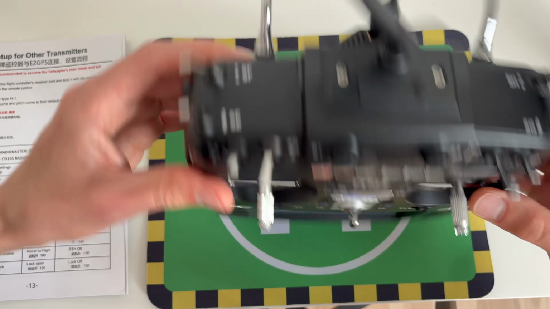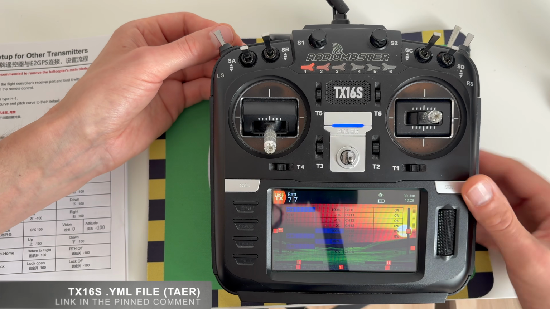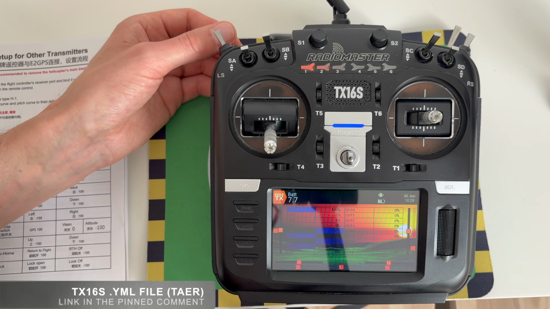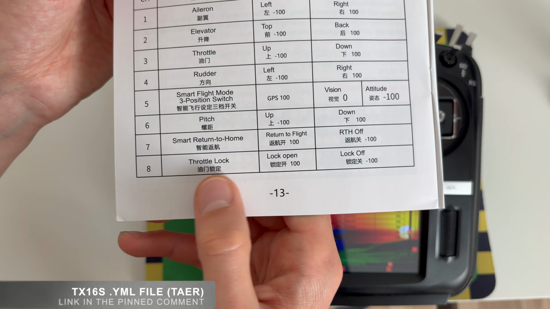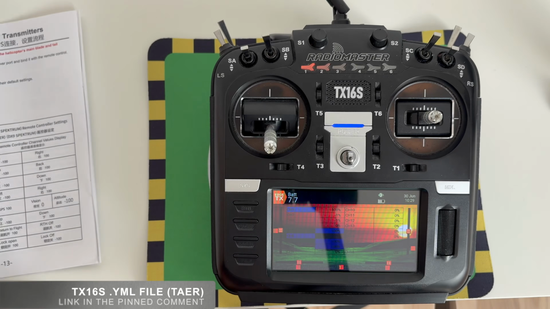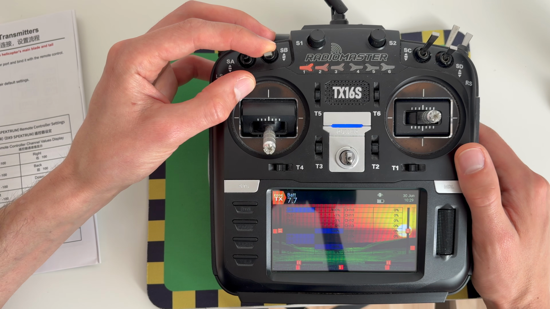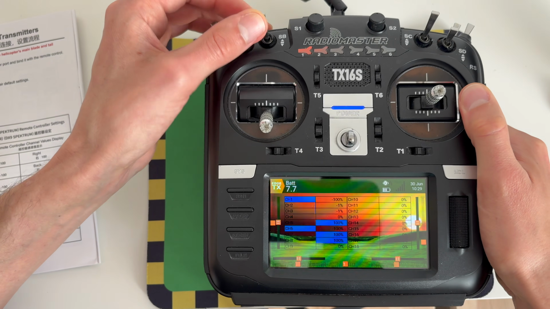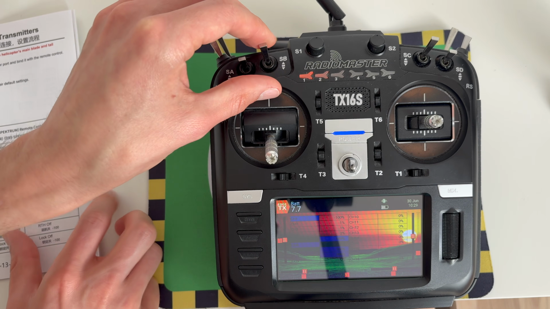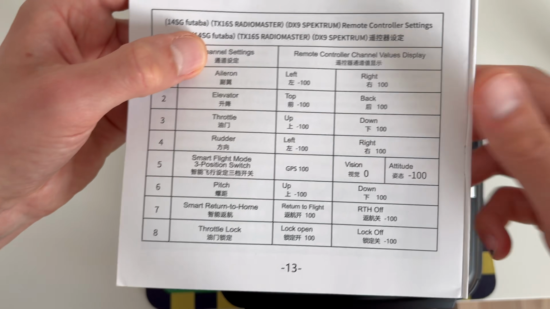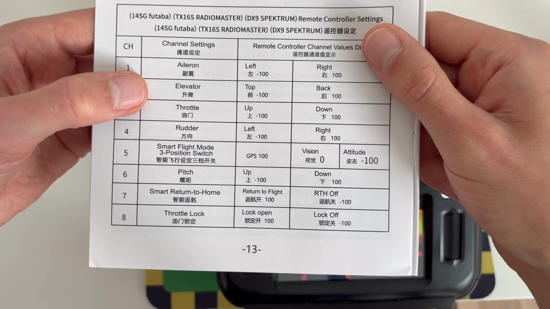Next, the SF switch controls channel 8, throttle cut, as you can see. Channel 8 in the manual is throttle lock. Okay. Next, we have here the SB switch. Return to home. SB switch controls channel 7. As you can see in the manual, channel 7 is the smart return to home function, on or off.